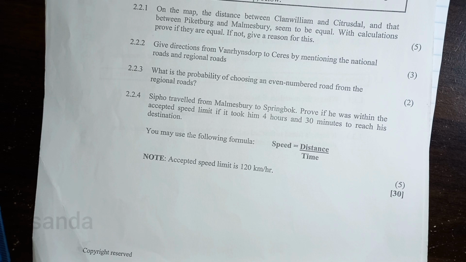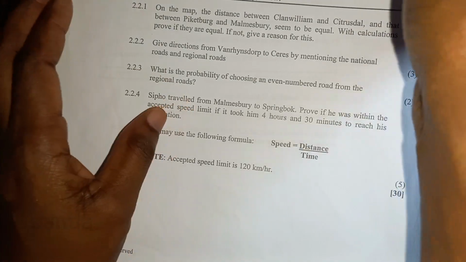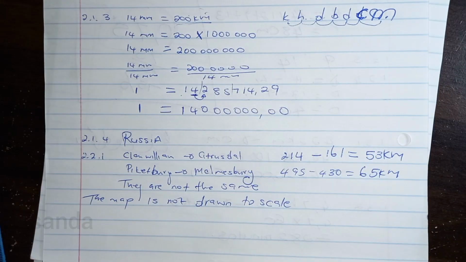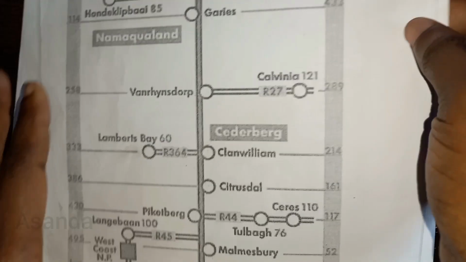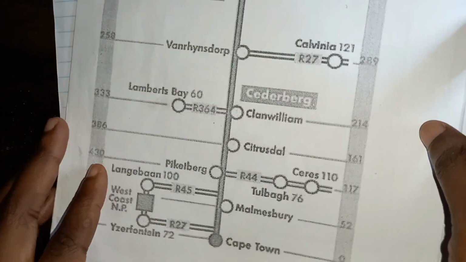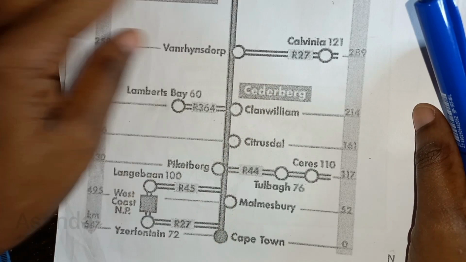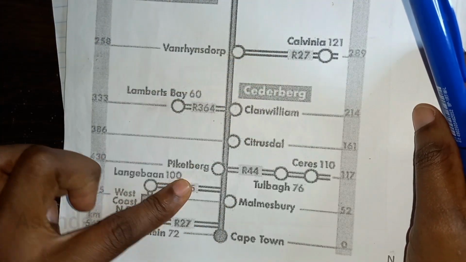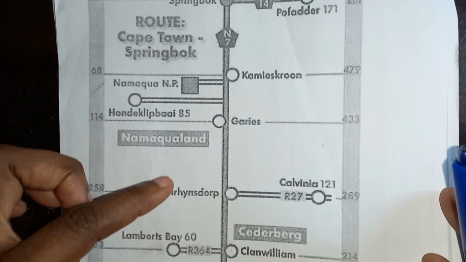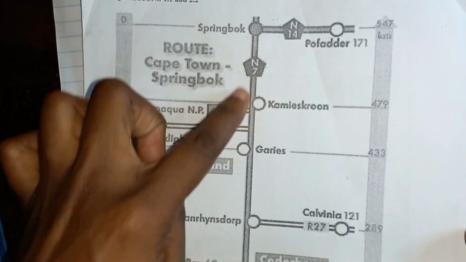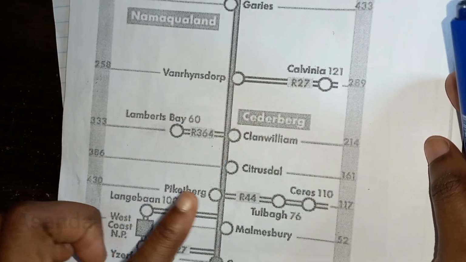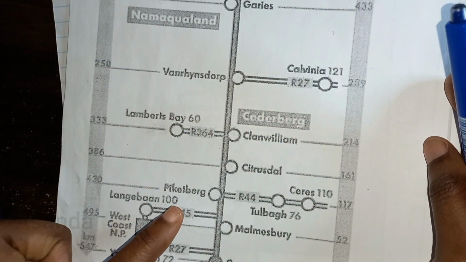What is the probability of choosing an even numbered road from the regional roads? All right, let's find the regional roads first. Okay, here we have regional roads. We have R45, R44, R64, and R27. 1, 2, 3, 4. There's 4 regional roads, right?